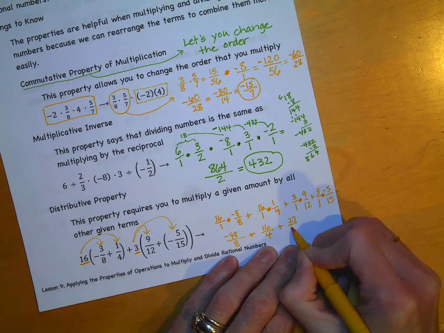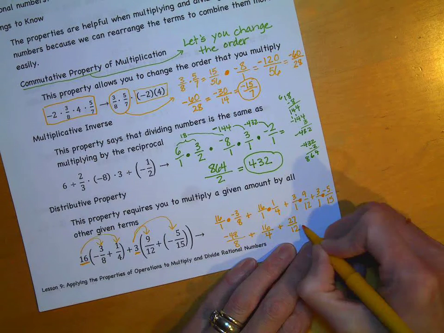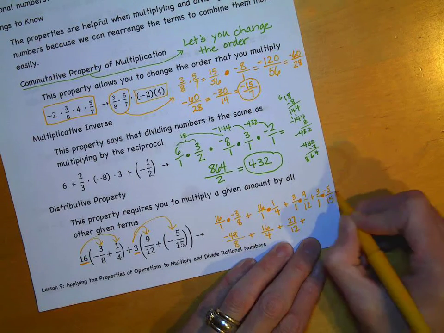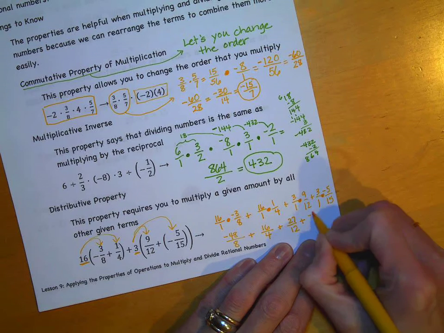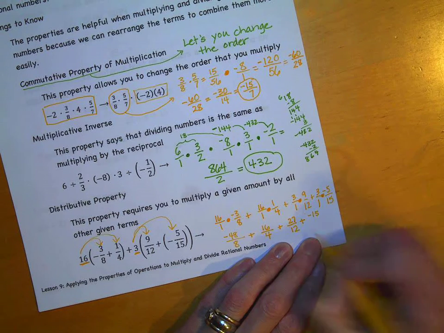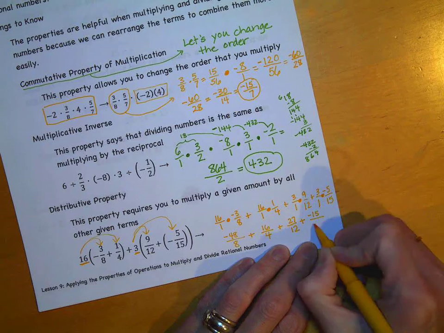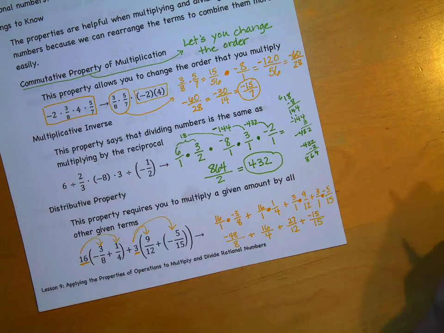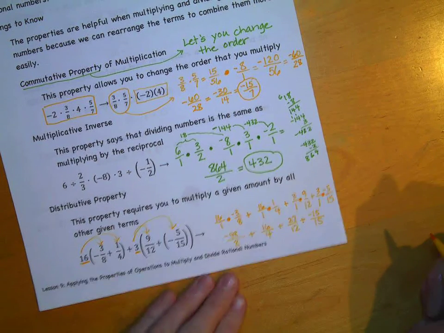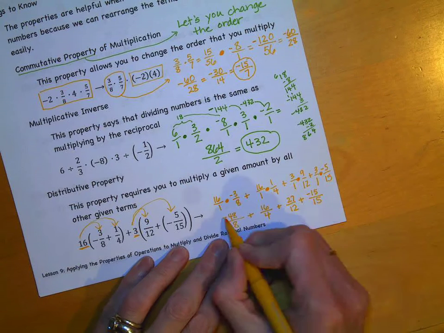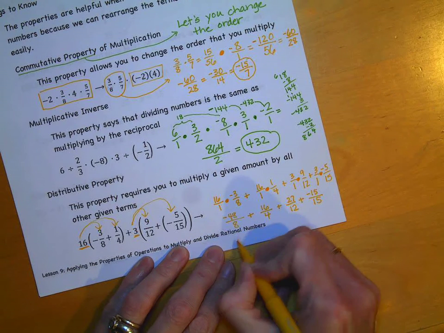3 times 9 is 27. 1 times 12 is 12. And then I have plus. 3 times a negative 5 is negative 15 because a positive times a negative is a negative. And 1 times 15 is 15. Okay? So now we're almost done because we can simplify it.